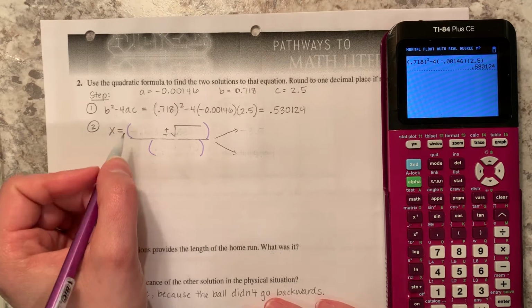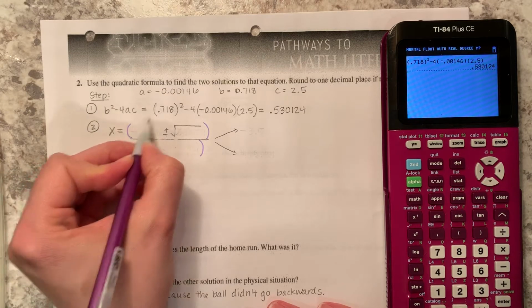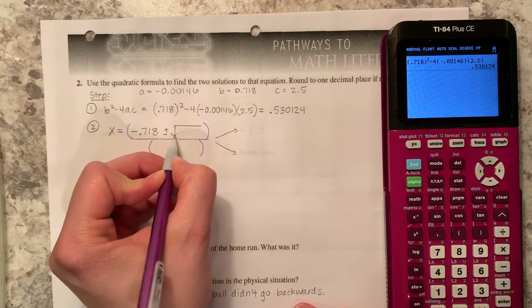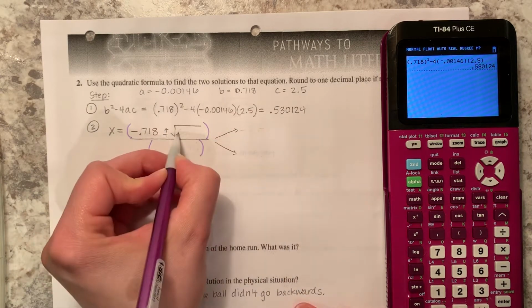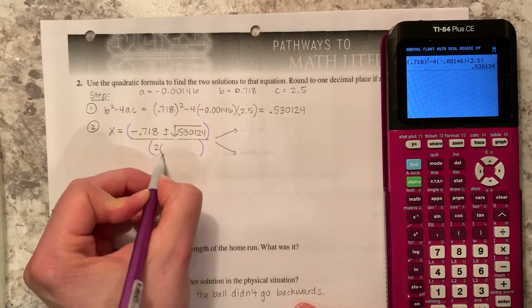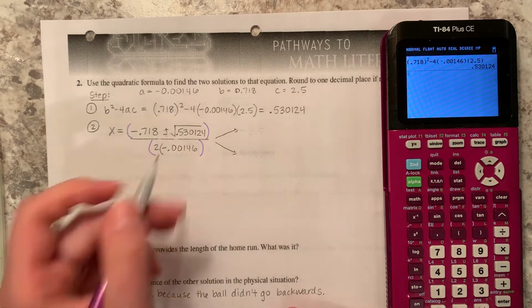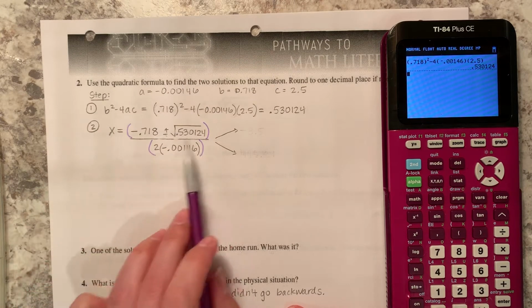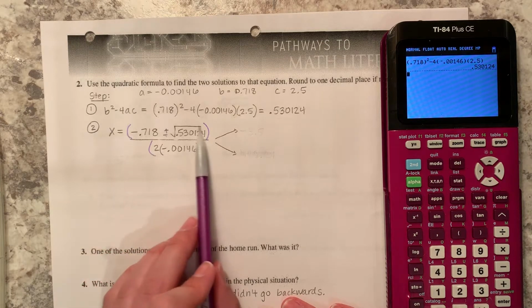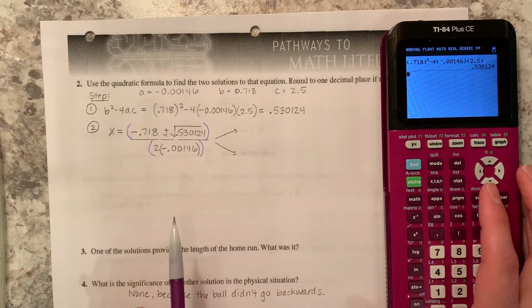Now we go to the bigger formula. So using the formula that you hopefully wrote down, we have x equals negative b comes first, so negative 0.718, plus or minus the square root of the number we just found, all over 2 times the a value. Now, you'll notice I have purple parentheses written here. That's because when you go to type it in the calculator, you need to tell the calculator, do everything on top first, then do everything on the bottom, and then divide. So make sure you're using the parentheses.